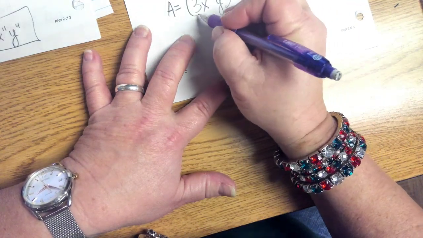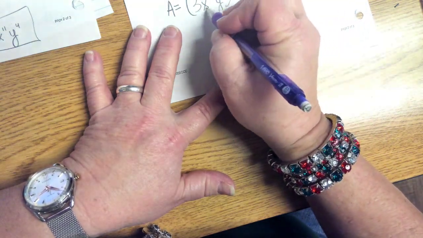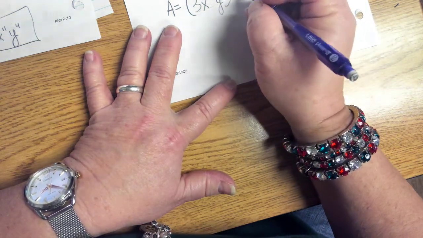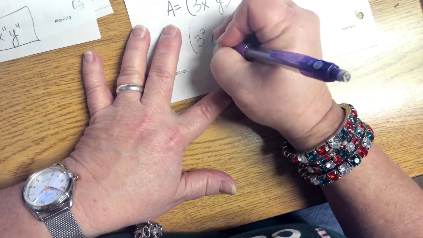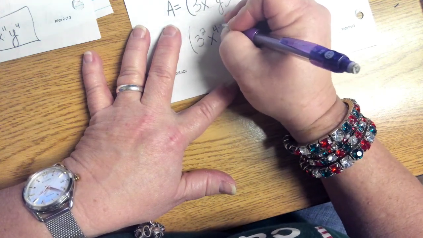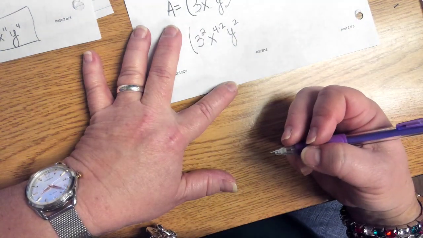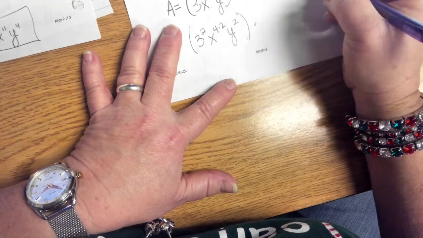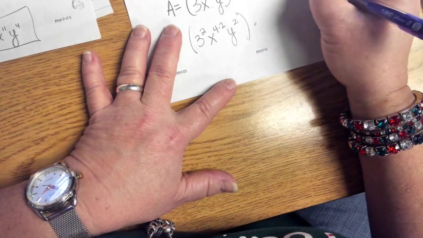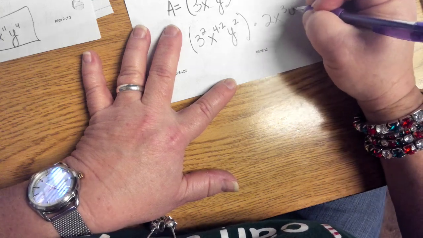So, if I do that, I've got this. Can I do anything inside here? So we're going to have to go over here. I've got 3 squared x to the 4 times 2 y squared. Do you guys agree? Okay. Times, and do I have to do anything over here? No. 2x to the 3rd y squared.